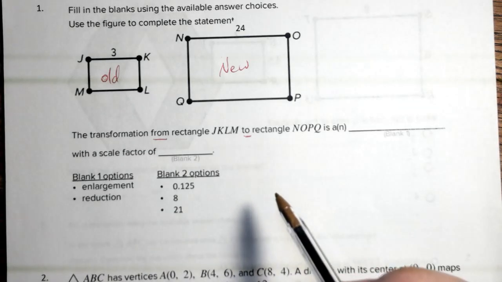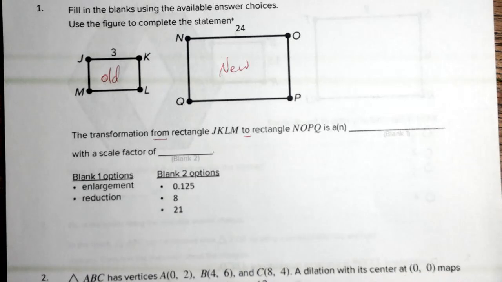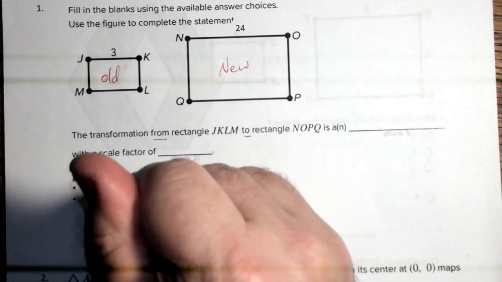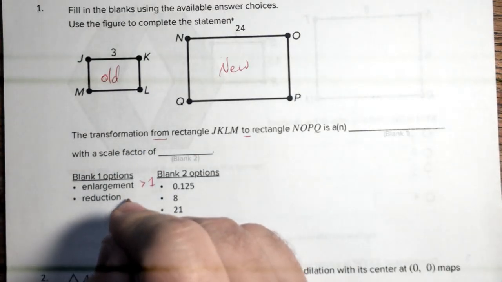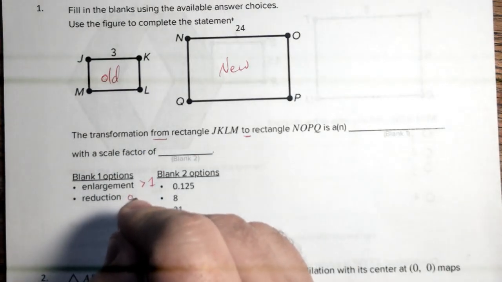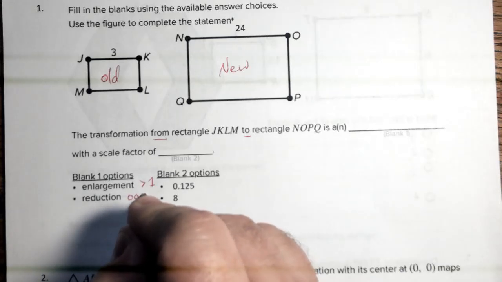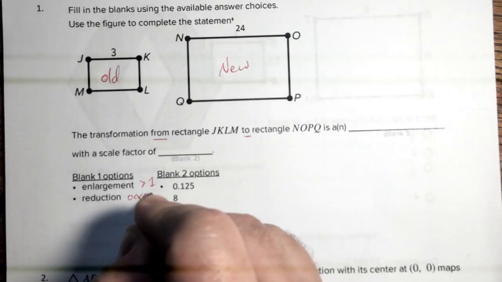Remembering from the module, a scale factor greater than 1 is an enlargement. A reduction is going to be between 0 and 1, so greater than 0, less than 1.